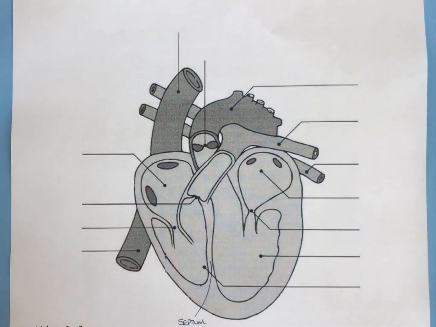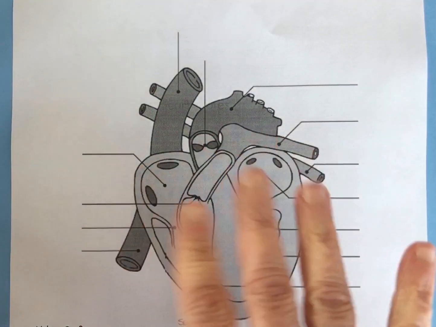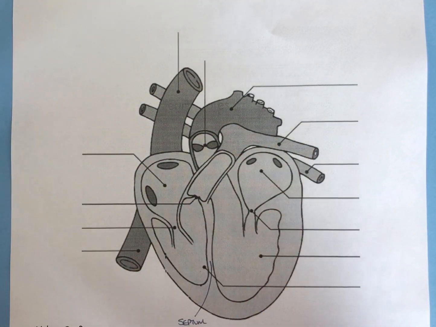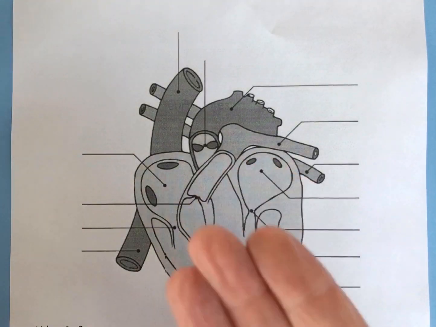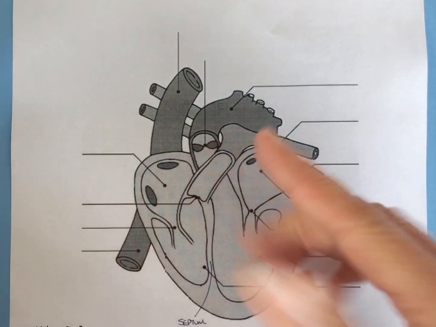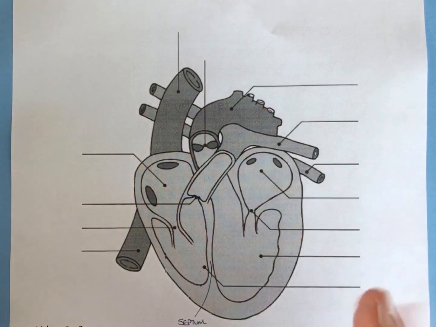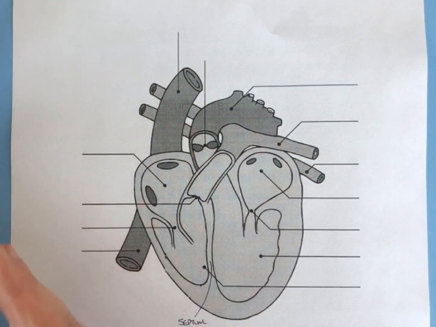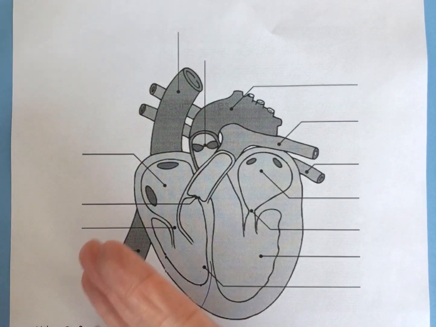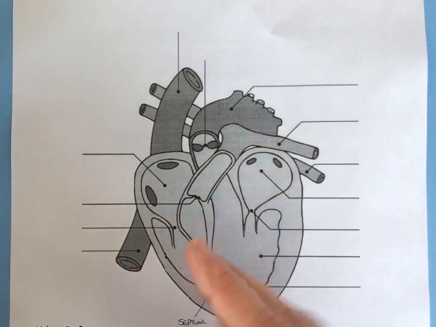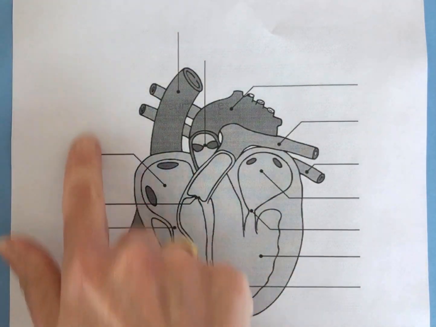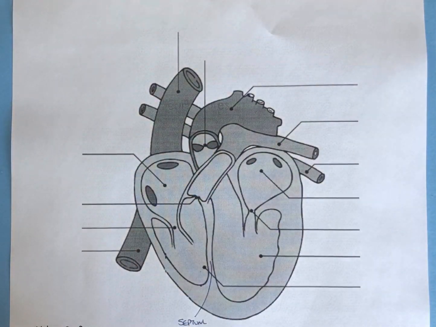And I also want you to think about this. When you're looking at a diagram such as a heart or digestive system or whatever, you're imagining that you are looking at somebody facing you. Okay, so this is a heart of somebody stood in front of you, facing you. So anything that's on the left-hand side of the paper is in fact the right-hand side of the organ, and vice versa. So this is the right and this is the left. So just remember, they're looking at you.